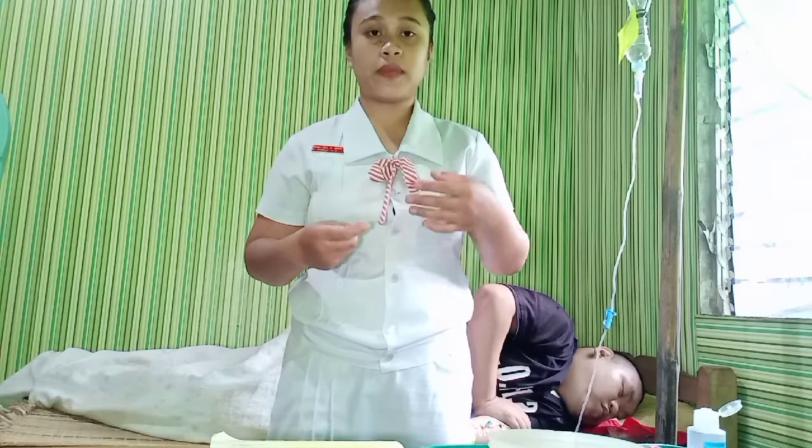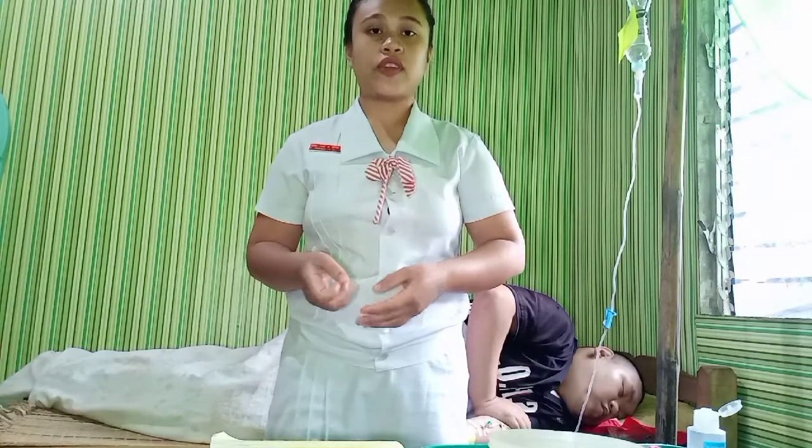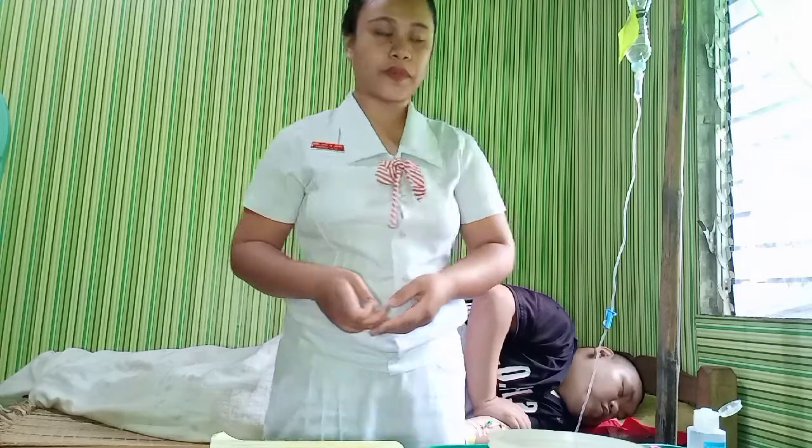So after moving into the patient's room, we need also to introduce ourselves back and to explain the procedure to the patient to gain his cooperation.